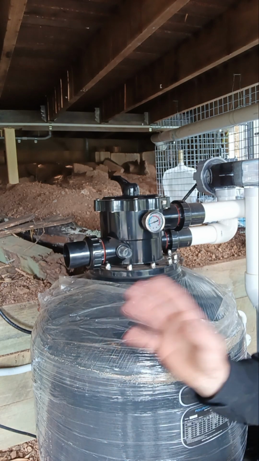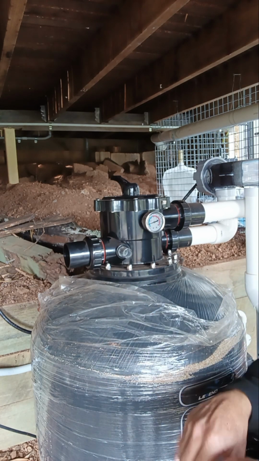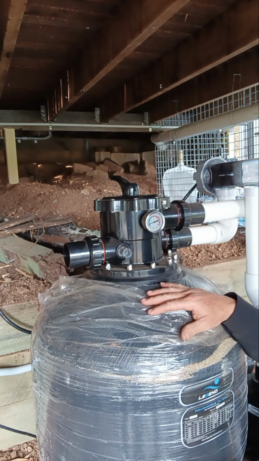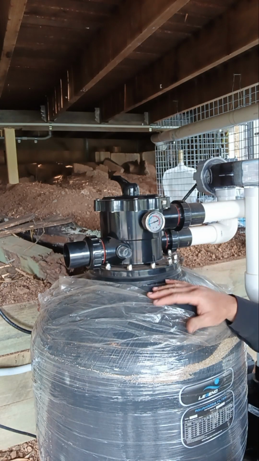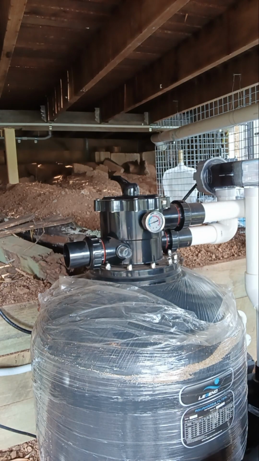Everything's curable. You can put a granular chlorine over the area and get the stain off. It's something you might notice further down the track if you haven't been backwashing. Other than that, everything's pretty simple.